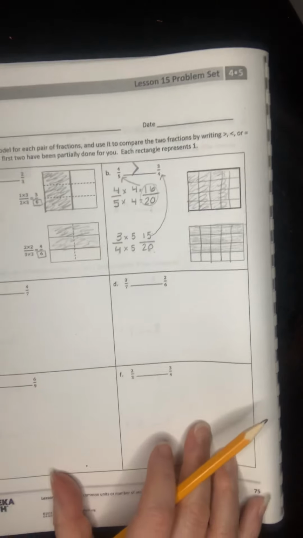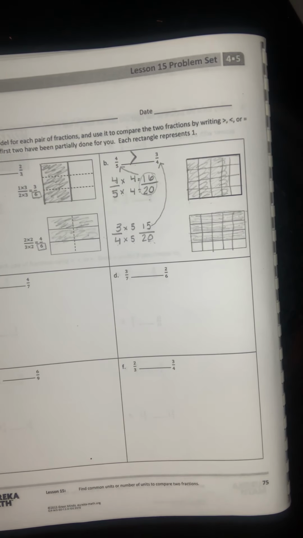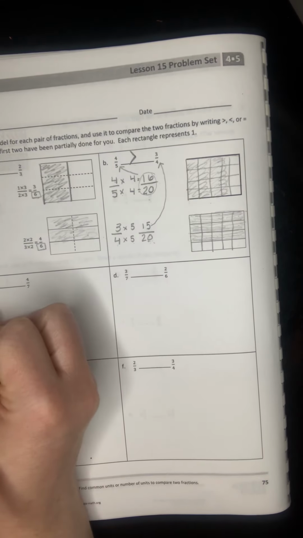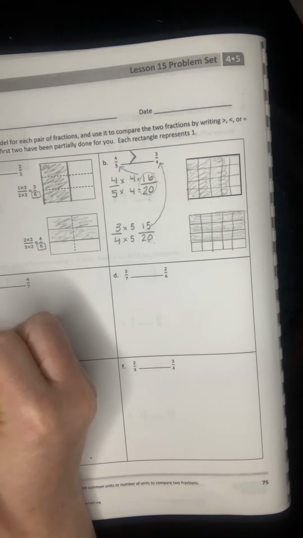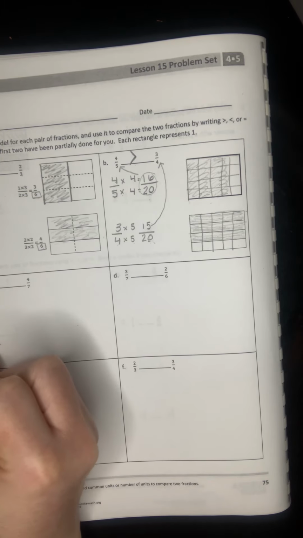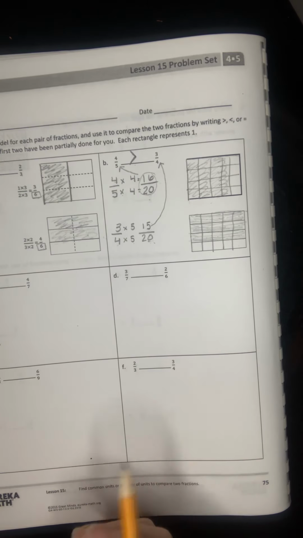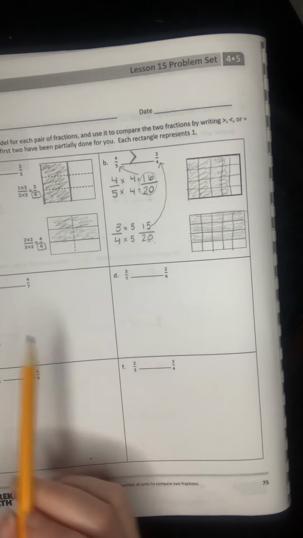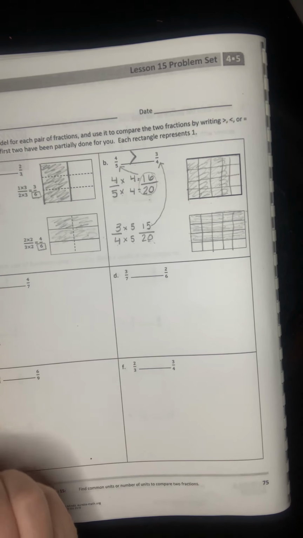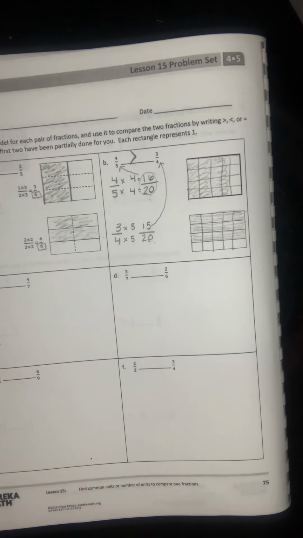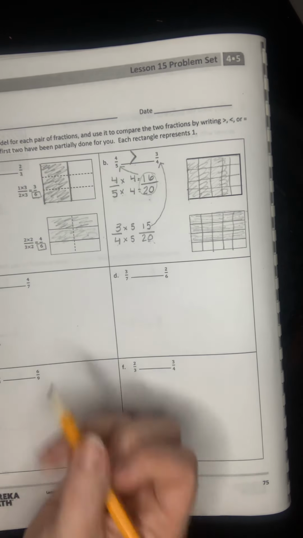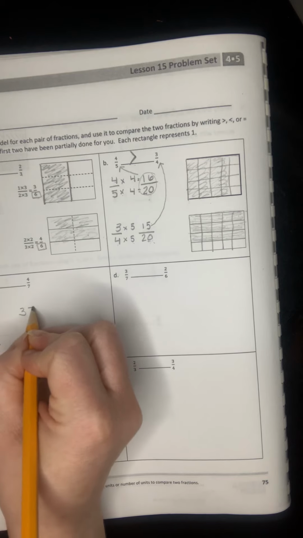I'm going to try one without a picture because some of you prefer that way, and I'm fine with that, and I'm sure Mrs. Anderson would be as well. So let's see. We want to compare 3/5 and 4/7. And this is where all that multiplication practice comes in. You're going to ask yourself, what number is common for 5 and 7 when multiplied? And the lowest number would be 35.